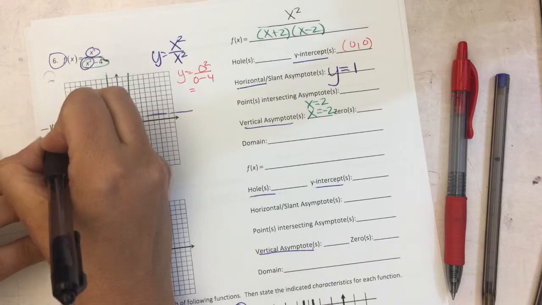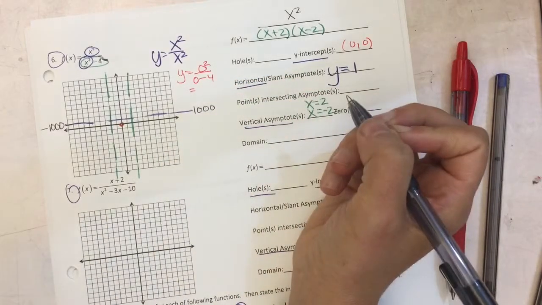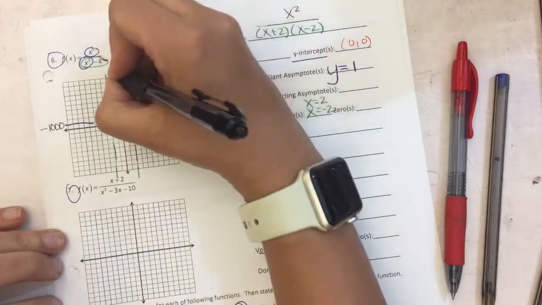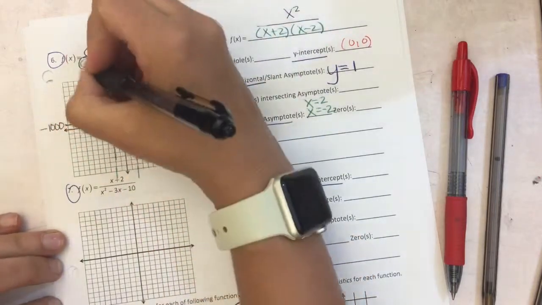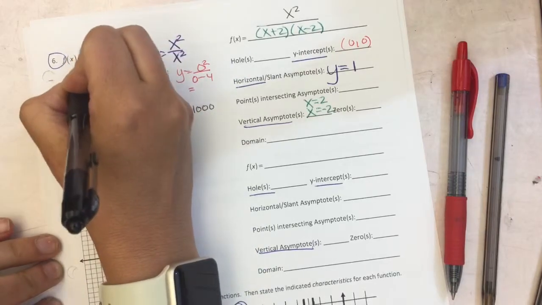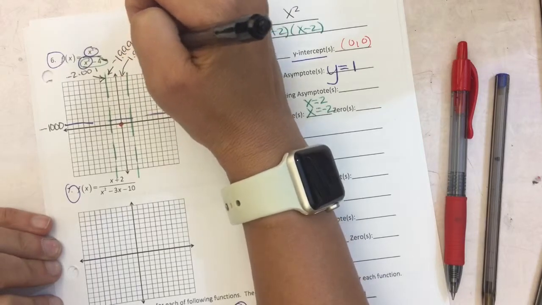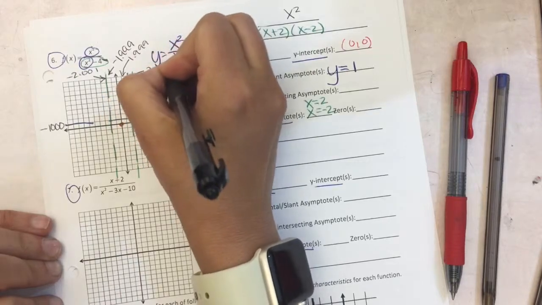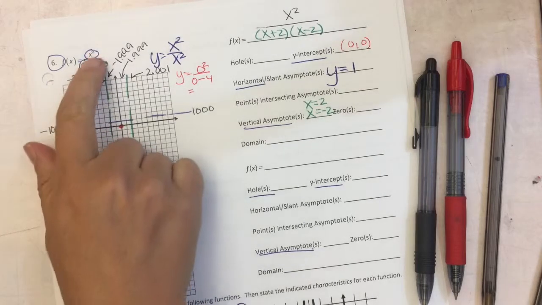So I'm going to plug in a number like negative 1,000. I need one over here as well, so I'm going to plug in positive 1,000. I need values from the left and right of my asymptote. So on this one, I'm going to do negative 1.999, and on this side here, negative 2.001. For this side here, I'm going to do a positive 1.999, and for this side here, I'll do a positive 2.001.